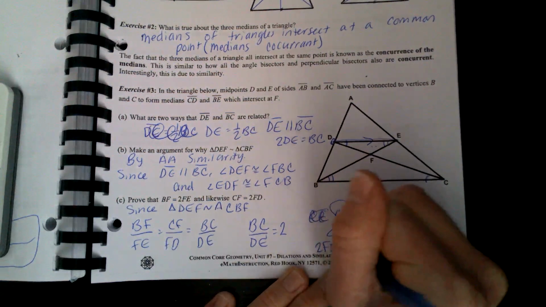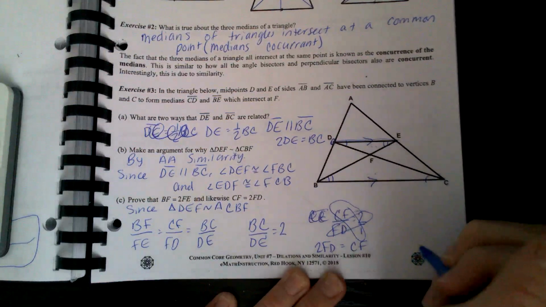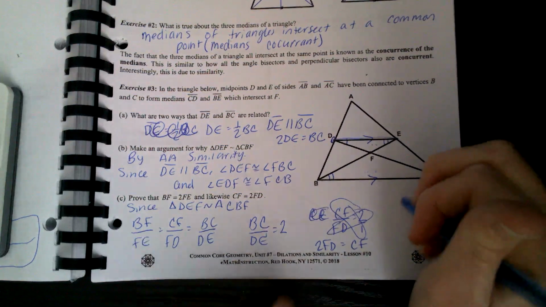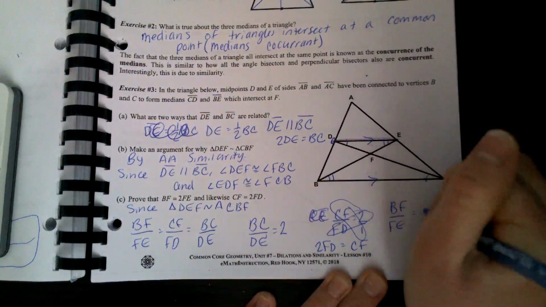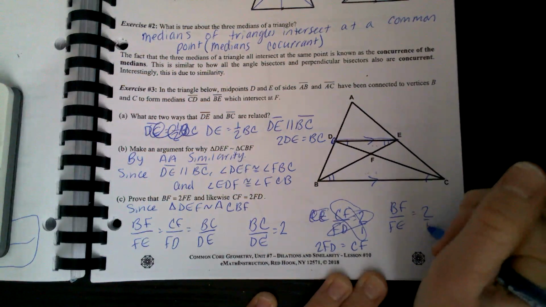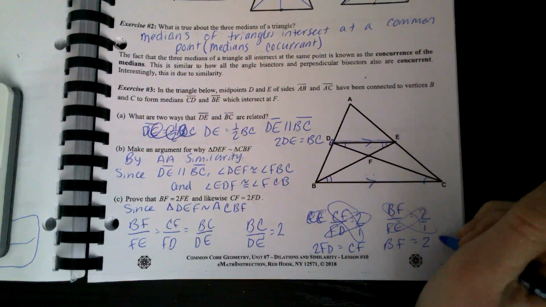Now, when we cross multiply, we get 2 times the length of FD is equal to CF. Same thing with BF and FE. If we have BF over FE, that's also equal to 2. So when we cross multiply, we end up with BF is equal to twice the length of FE.